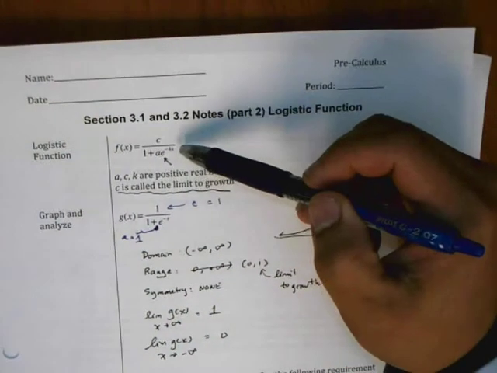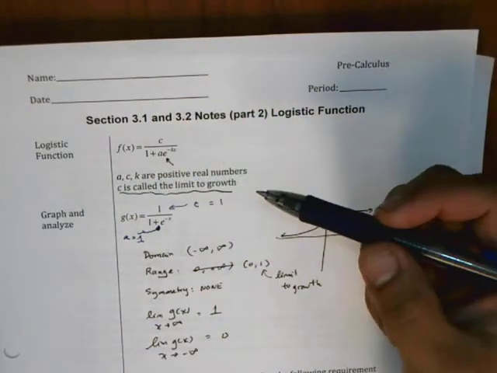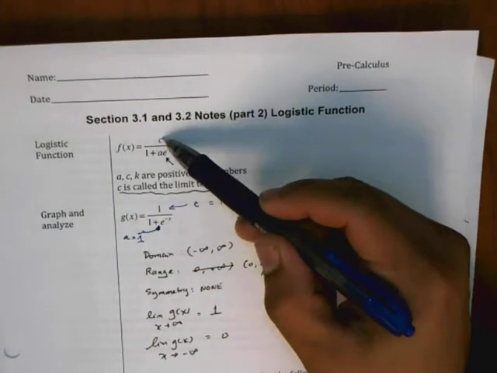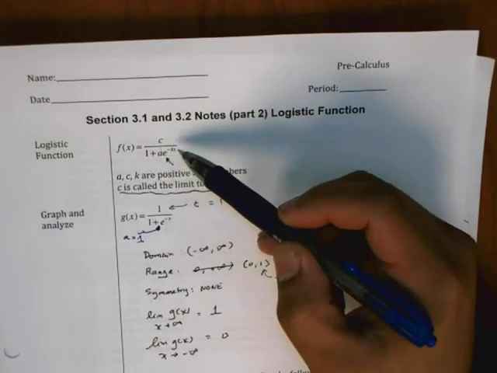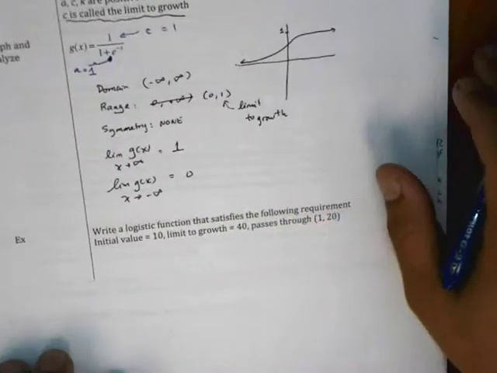And just a reminder, this is what a logistic function looks like. There are basically three variables that we need to look for: C, A, and K. And C is called the limit to growth. Okay, so let's look at here.